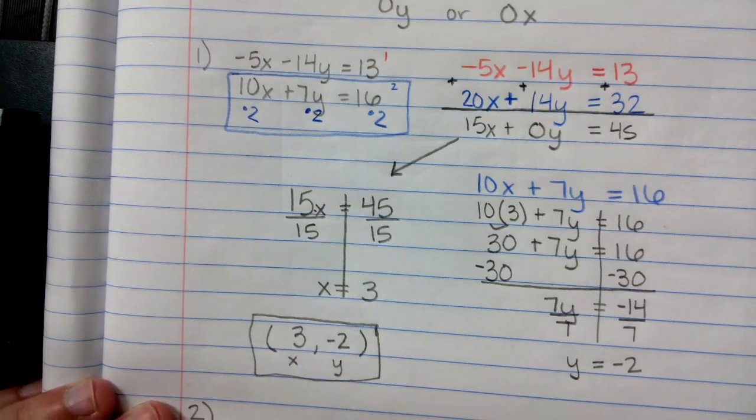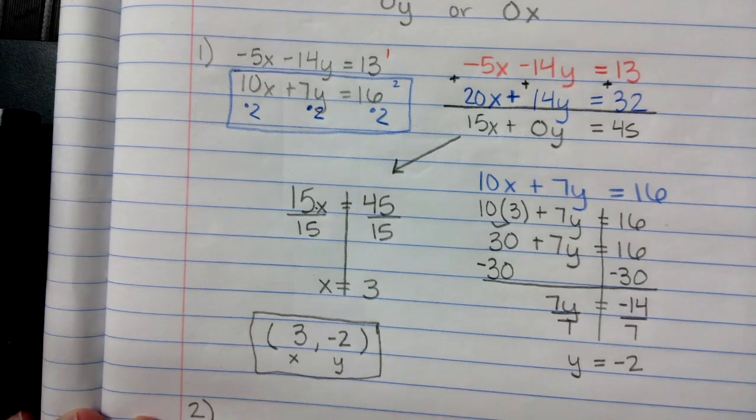I can give this to you after, Destiny, if you want to just go about halfway down your page.